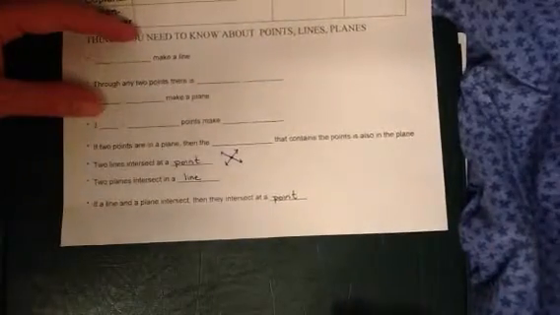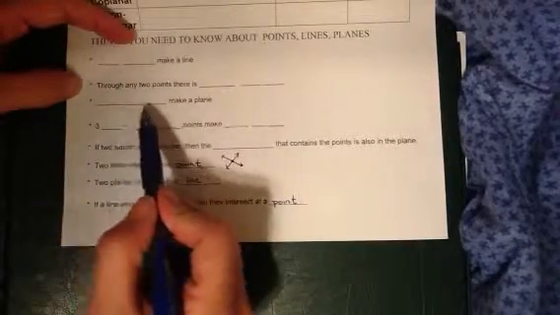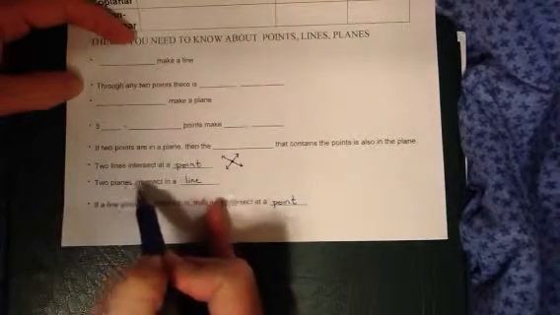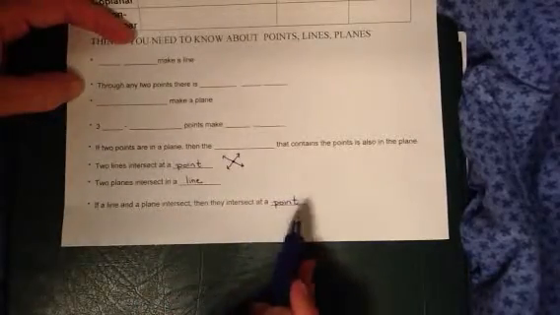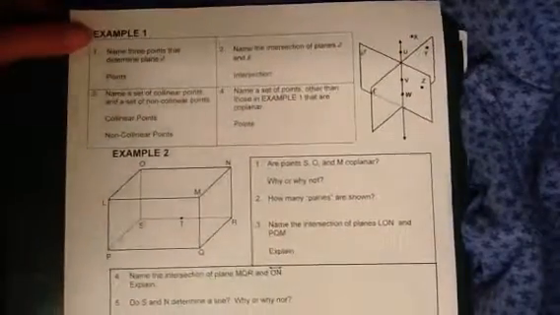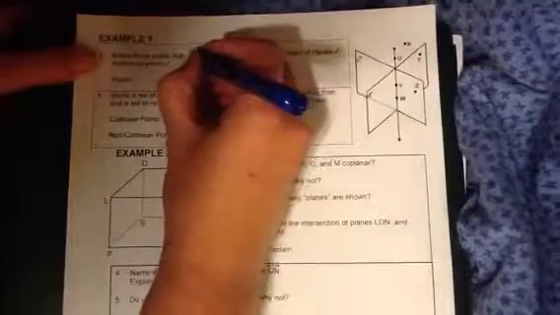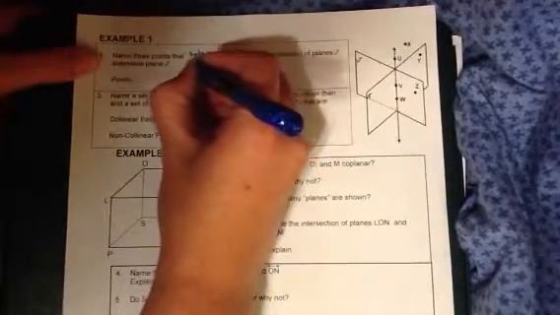So again, before we do the back, things that we need to remember: 2 points make a line, 3 non-collinear points make one plane, 2 lines intersect at a point, 2 planes intersect in a line, and a line and a plane intersect at a point. So we're going to apply that on the back when we're looking at these examples. So down here it says name 3 points that determine plane J. Well, we just talked about this. It takes 3 points to make a plane.